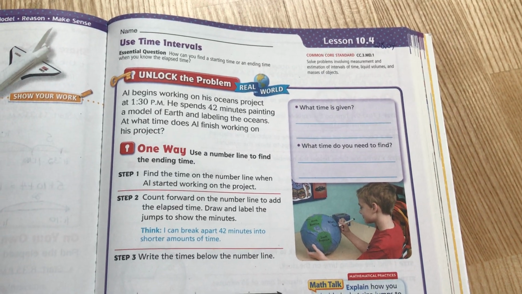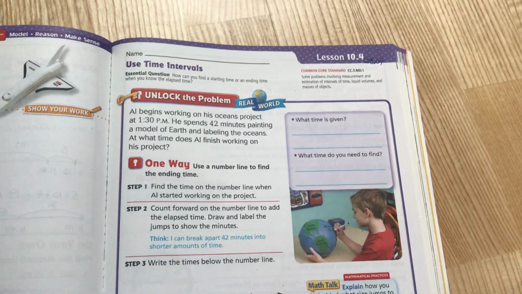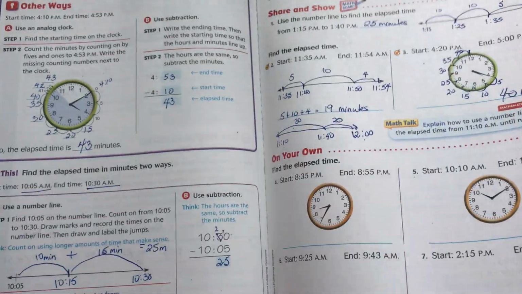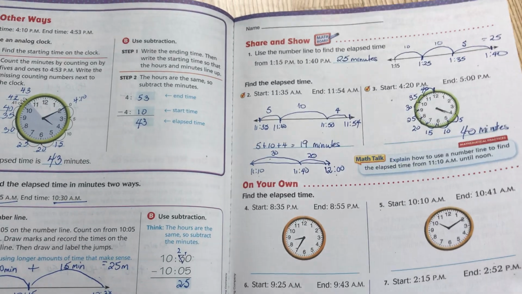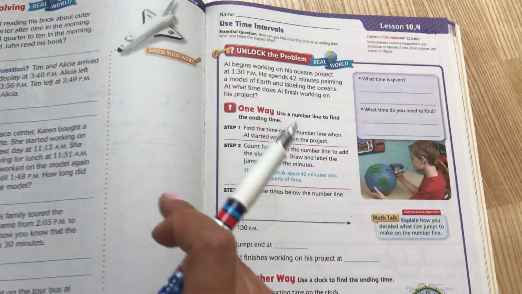Okay guys, so welcome to lesson 10.4, use time intervals. This is not too different from the last lesson that we did, so if that went okay for you, then this one and the next lessons actually should be quite fine as well. We're going to focus more on using the number line this time.